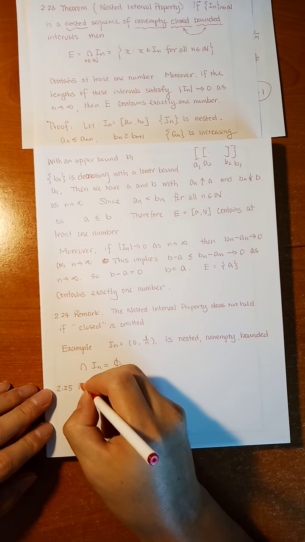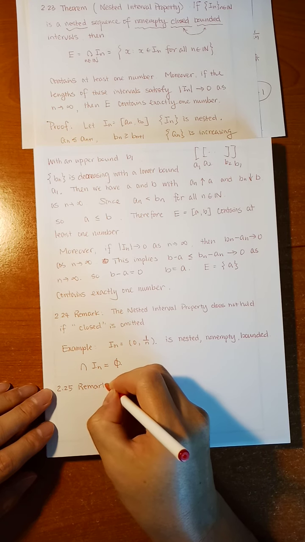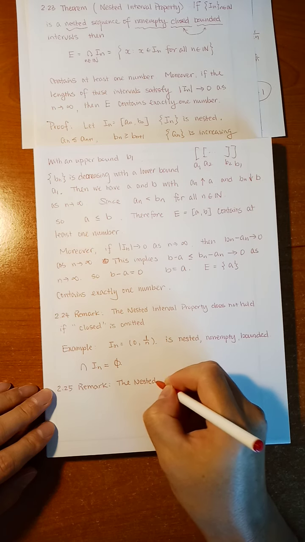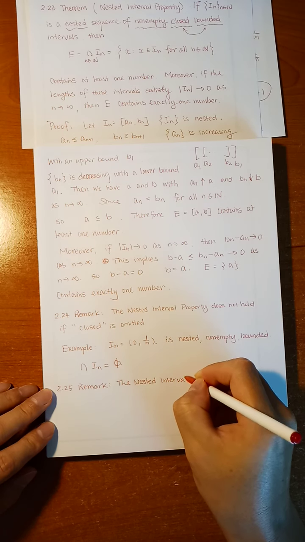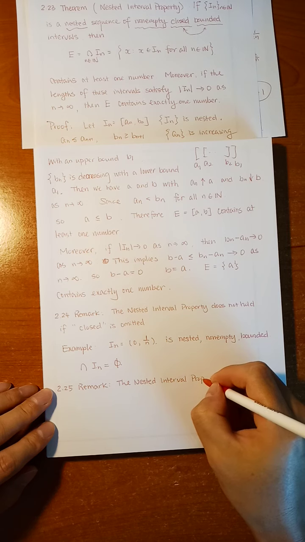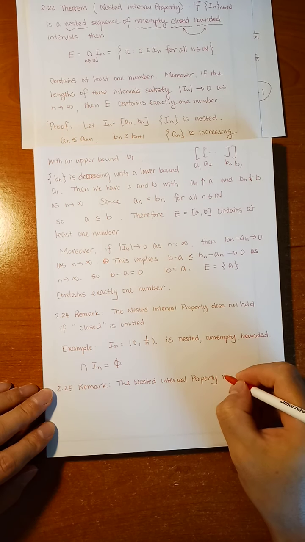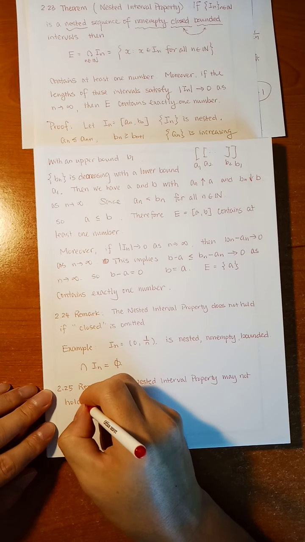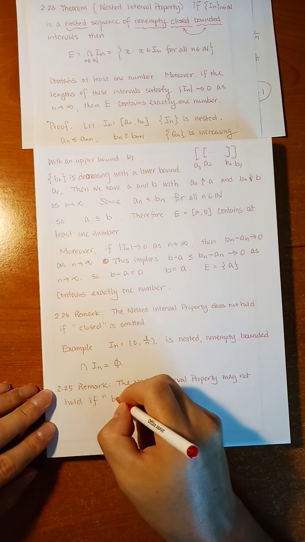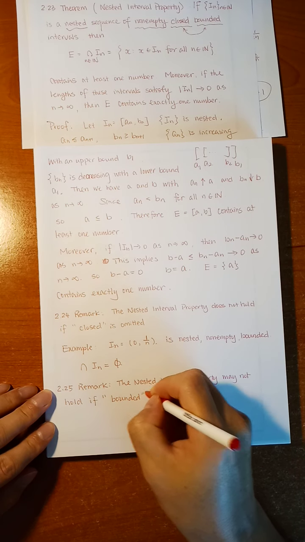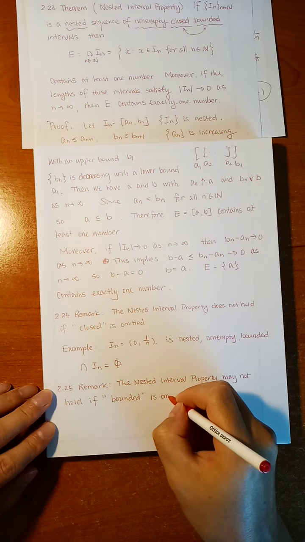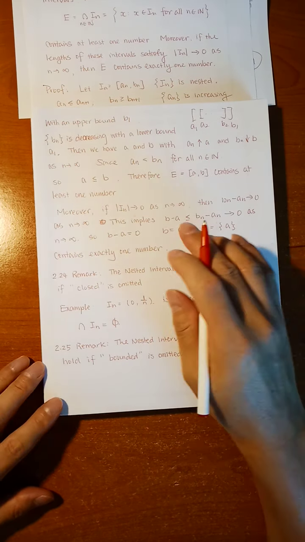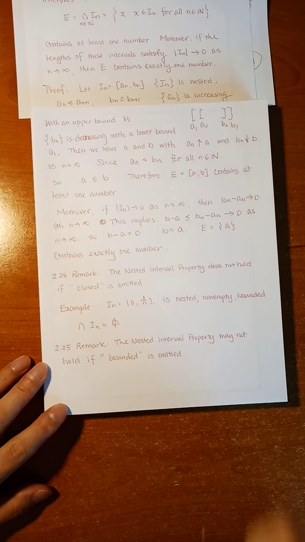Second, the nested interval property may not hold if boundedness is omitted. If you do not have a bounded set, then you may not have a non-empty intersection.